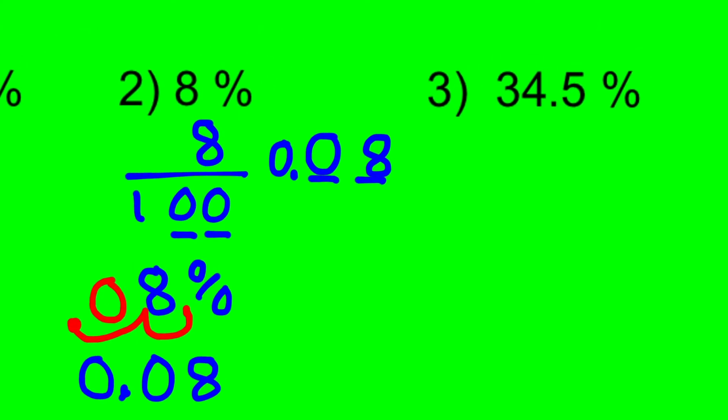Knowing this mental math way is good because it might quickly help us do one like this. 34.5% or 34 5/10%. Well, here's the decimal after the ones spot, and I will mentally move it 2 spots to the left. And there's my decimal, 345 thousandths.